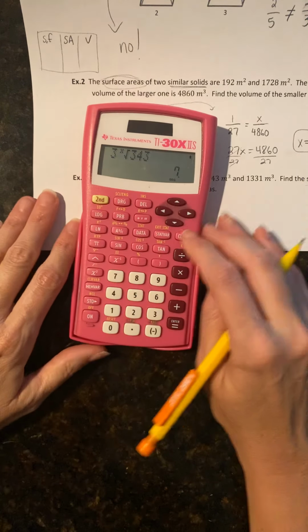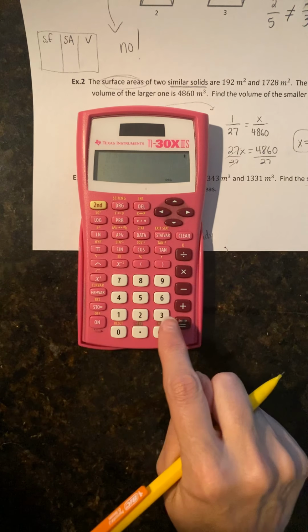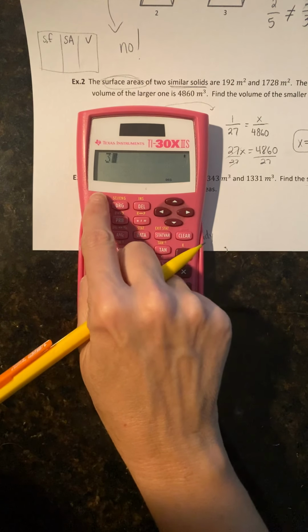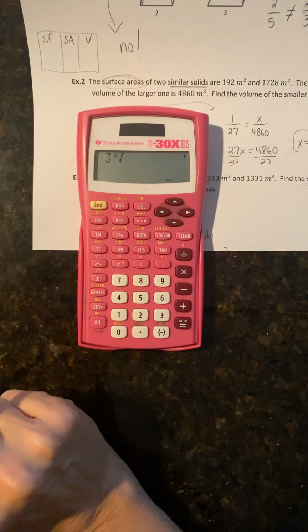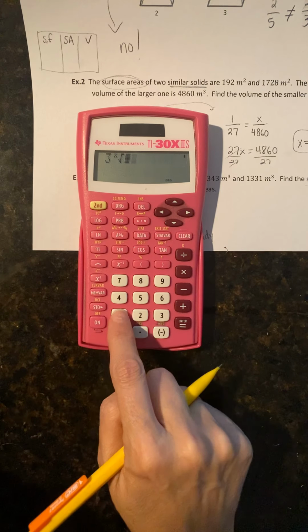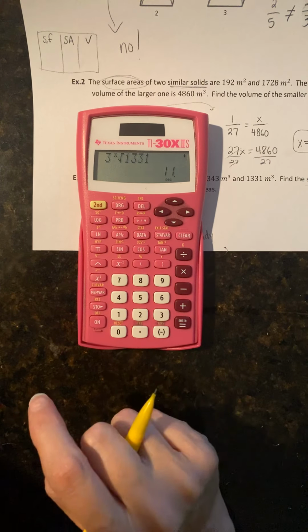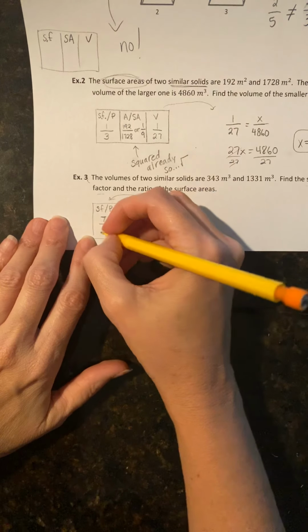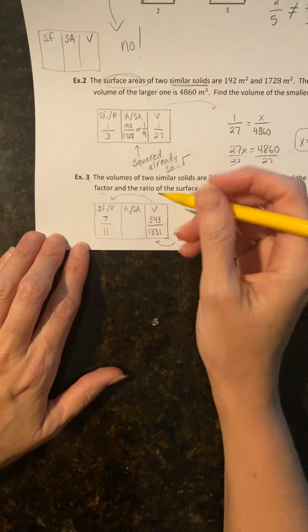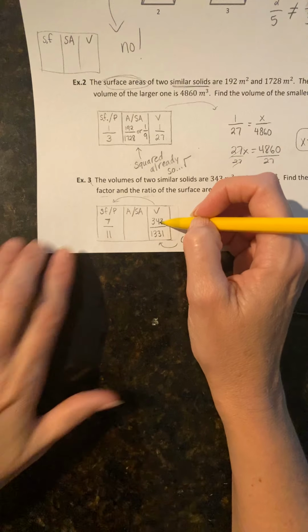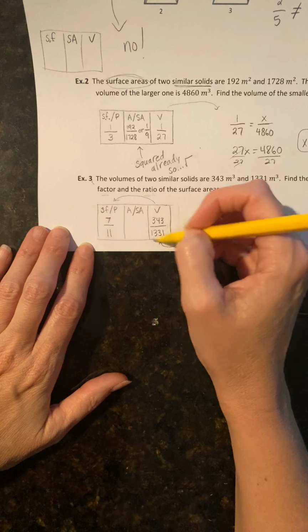And then I'm going to do the same thing with 1331. So press 3 for a cube root, press second and caret. That takes the cube root, and then put 1331. And you get 11. So 7/11. So that's why that thing didn't reduce. It's because these are perfect cubes.